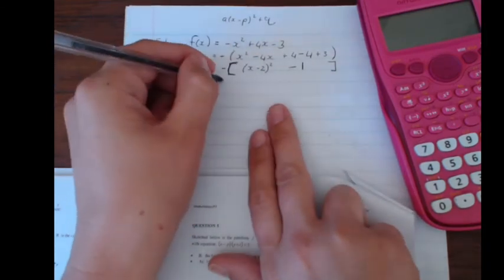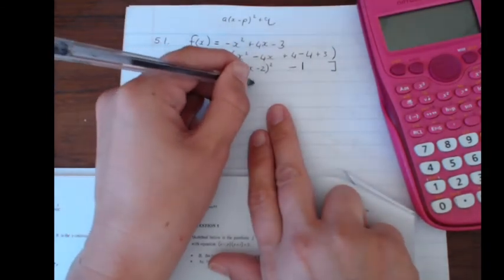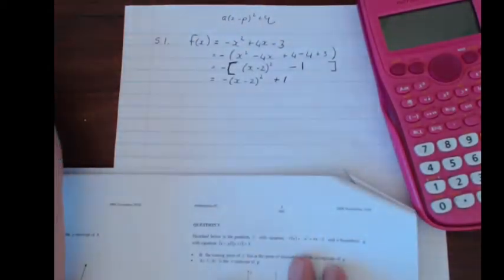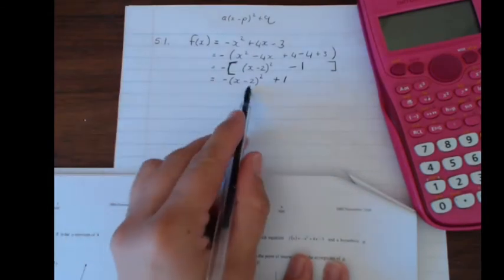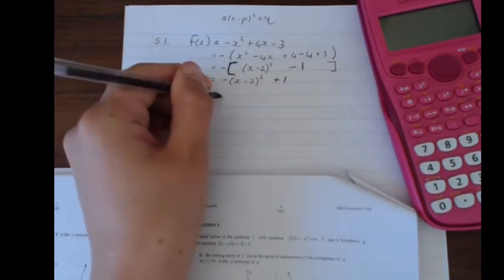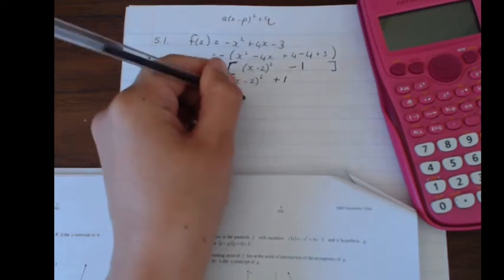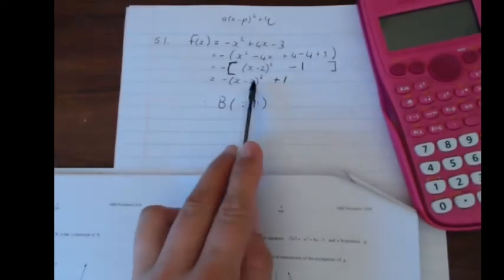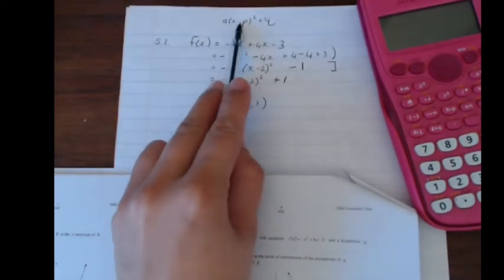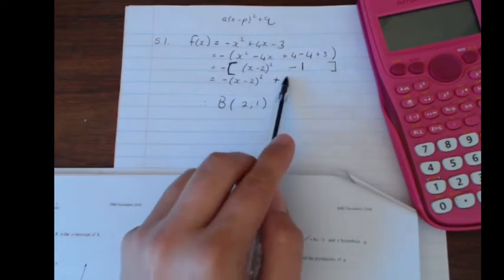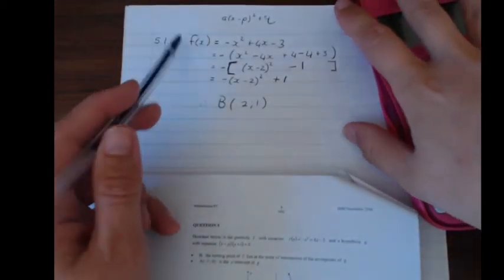So negative times that bracket is just negative that bracket, and negative times negative 1 is going to be plus 1. So from this I can see (p; q), which is the turning point B, is (2; 1). Can you see there? The p has a negative in front of it, so the p is just 2, right? And then the q is 1. So that's the one method you can do, completing the square.